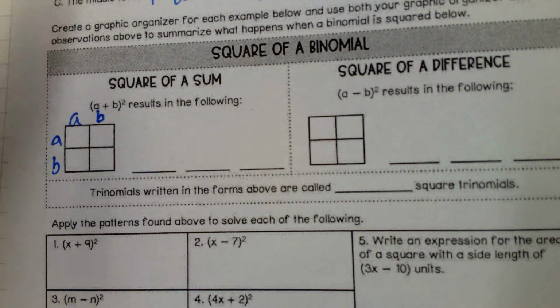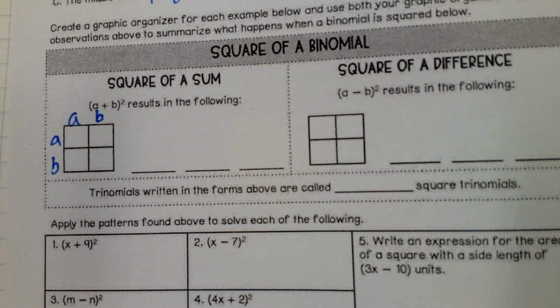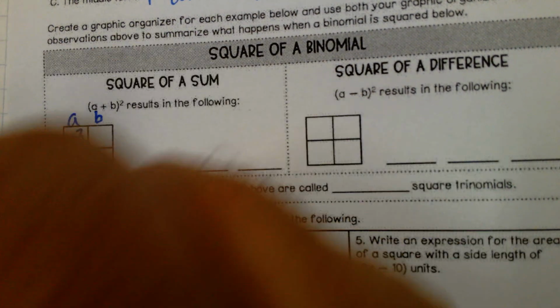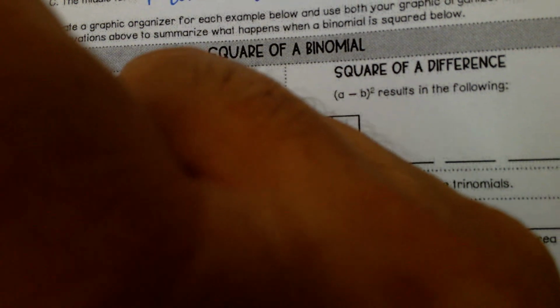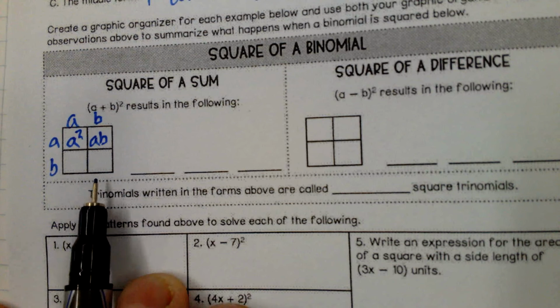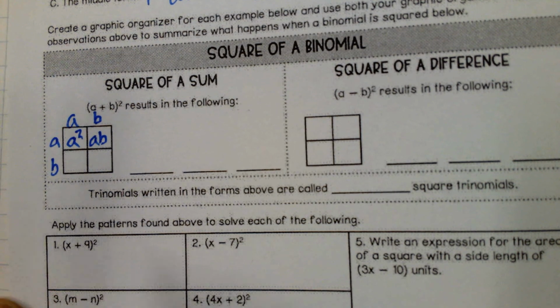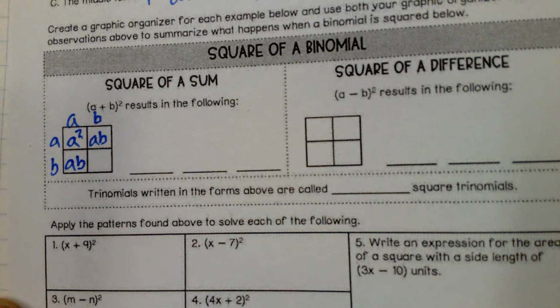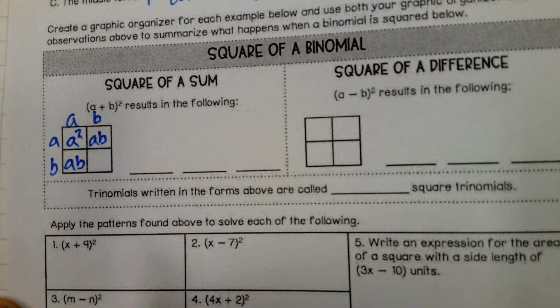We'll multiply this using the box method, right? So we'll multiply a times a, and then a times b, that's ab. And then we'll multiply across by b. B times a is also ab. I'll put those in alphabetical order. And b times b is b squared.